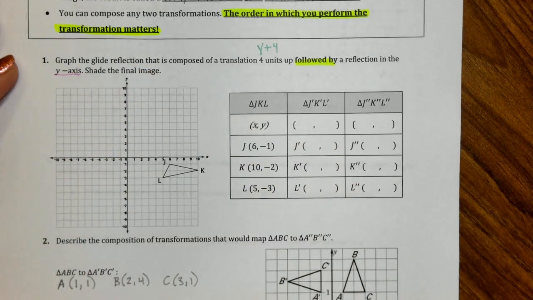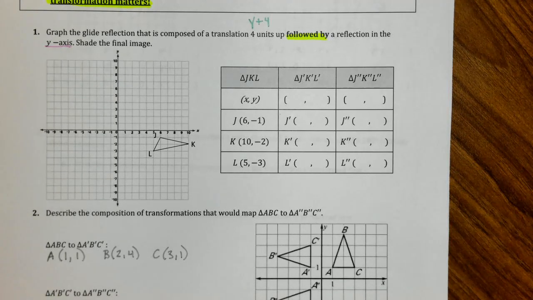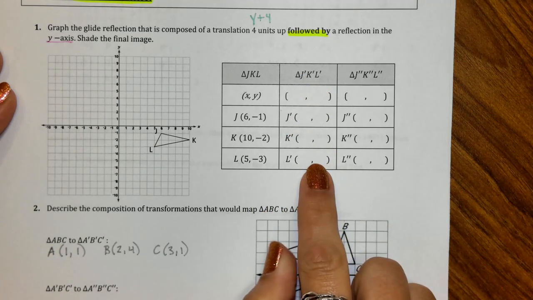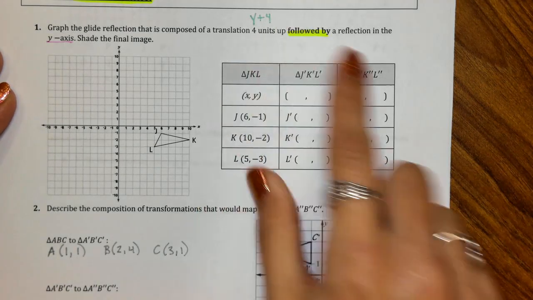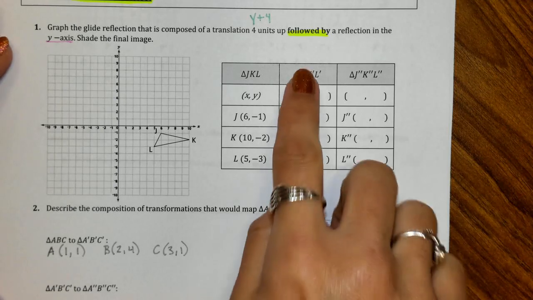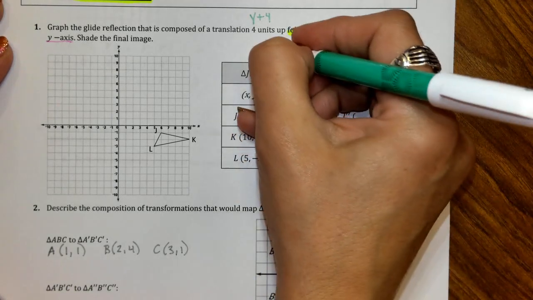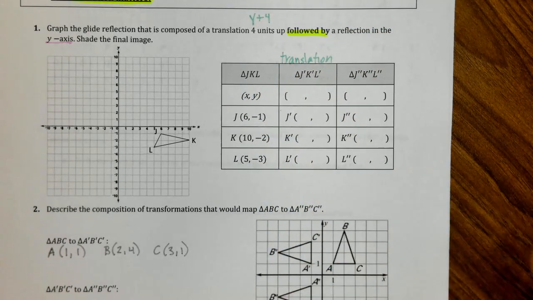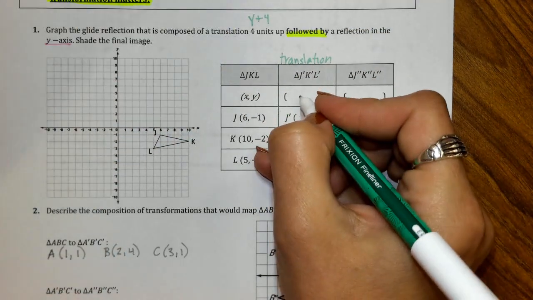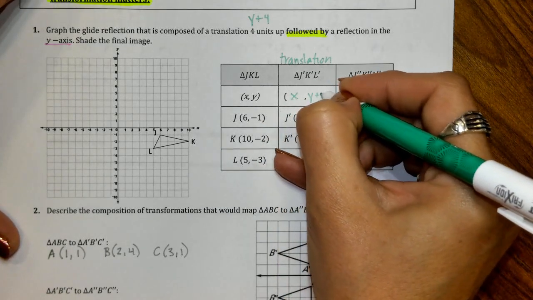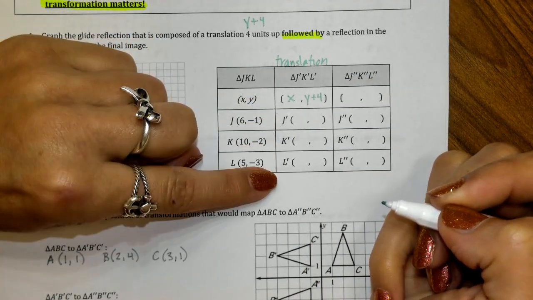When we take a look at our pre-image here, JKL, we need to complete the first transformation, which is a translation, and then the second, the reflection. Do not do the reflection first, or you will get the wrong answer. Let's focus on one at a time. Let's write translation up here. The rule we're going to follow: (x, y) turns to, well, it didn't say left or right, so x stays the same, and y, we're going to add 4 to it.